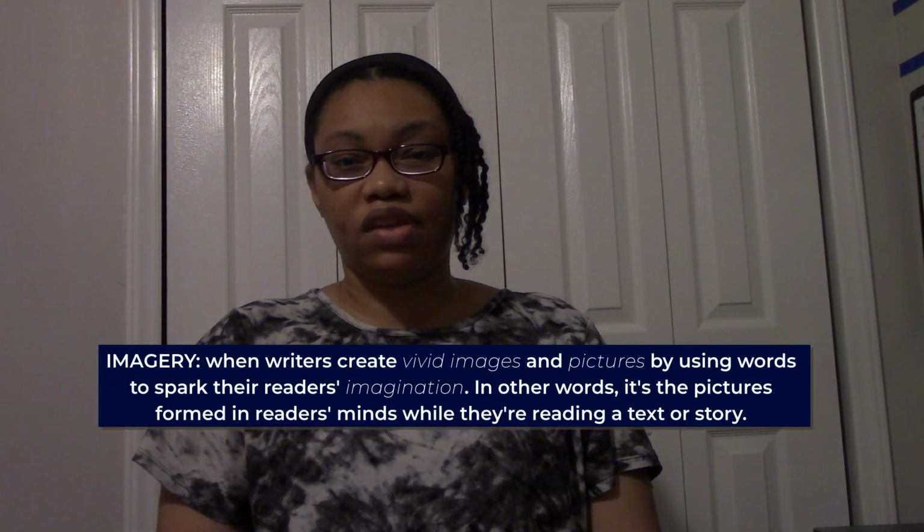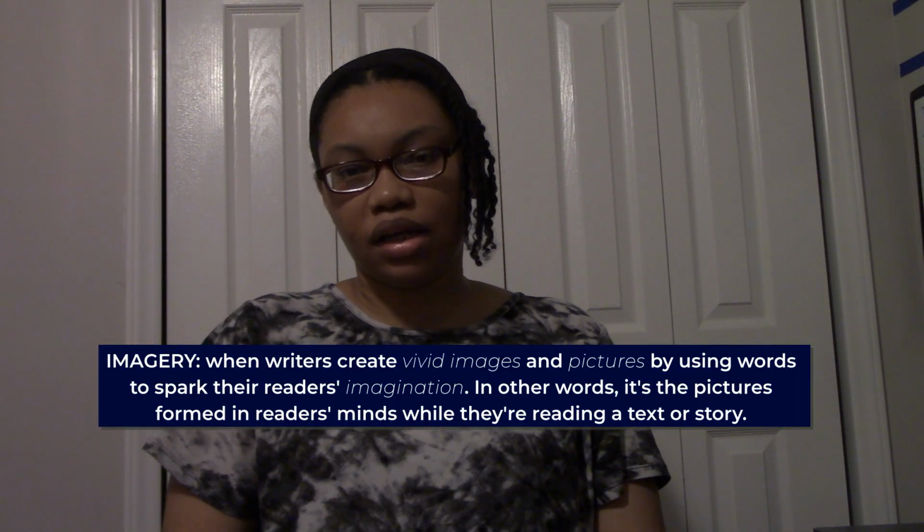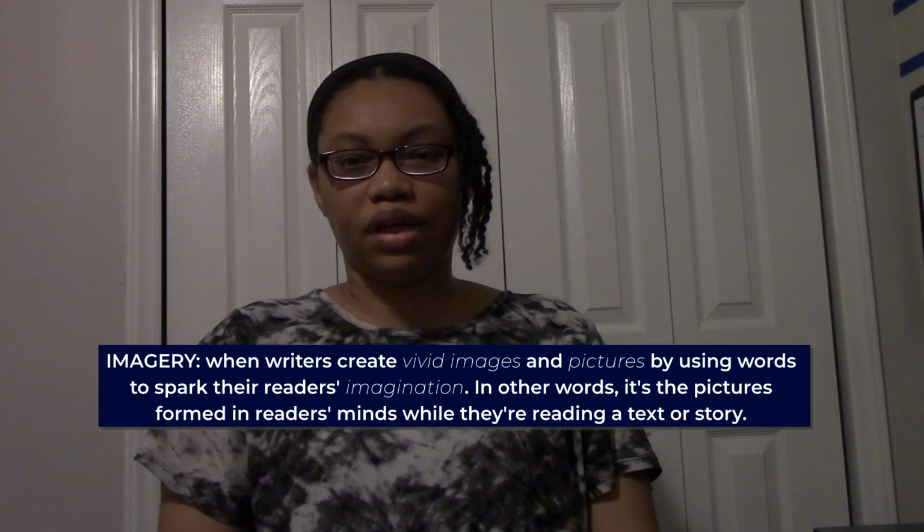The following list are some of these literary elements: imagery, settings, sensory details, symbolism, themes, thematic significance, character emotion, and evocative language. For the first element, imagery, this is when writers create vivid images and pictures by using words to spark readers' imagination. In other words, it's the pictures formed in readers' minds while they're reading a text or story.